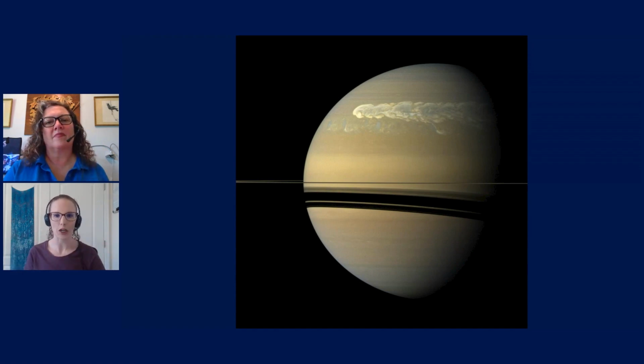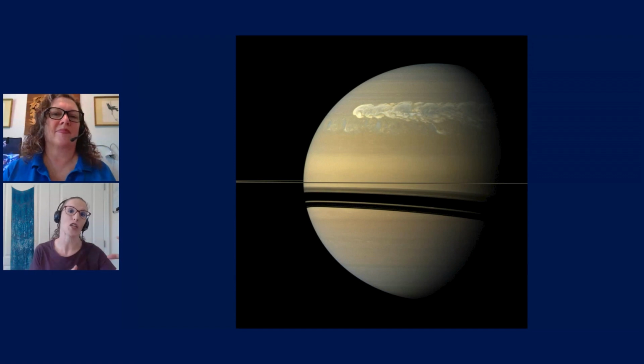In this picture, that bright blurble across the top of it is a storm that was seen by the Cassini spacecraft that was orbiting Saturn for a very long time. And over the course of time that spacecraft was orbiting, we saw seasonal changes on Saturn.